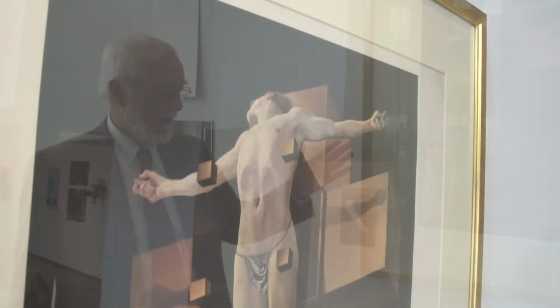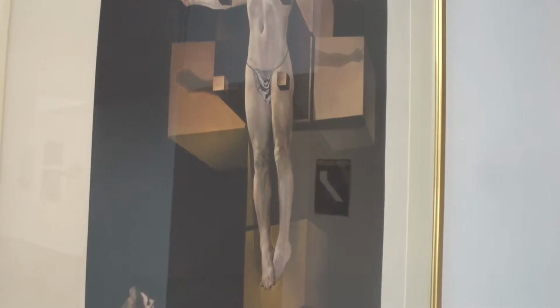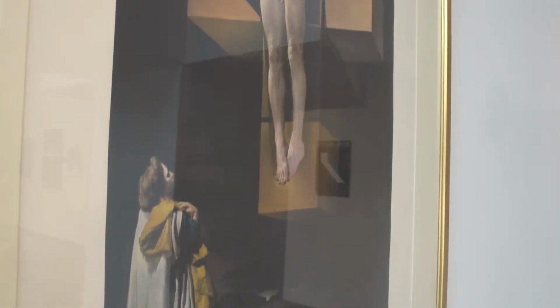That led to a series of 10 different years worth of visits when he would come to New York or Paris or Spain, and we would actually come and compare works that we were doing at the time. The original painting, which started the whole thing, was painted in 1954. This is Corpus Hypercubicus. I saw it in 1955 when I visited the Metropolitan Museum of Art, and I was already impressed by it.